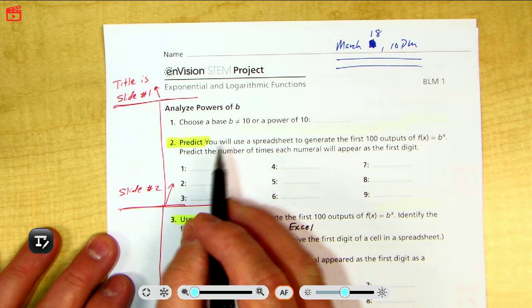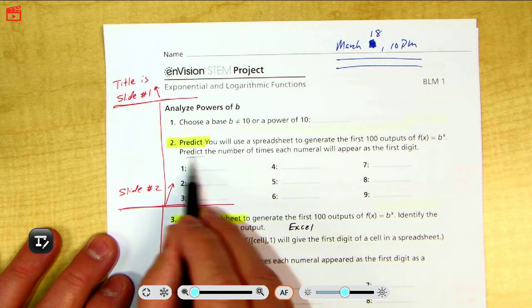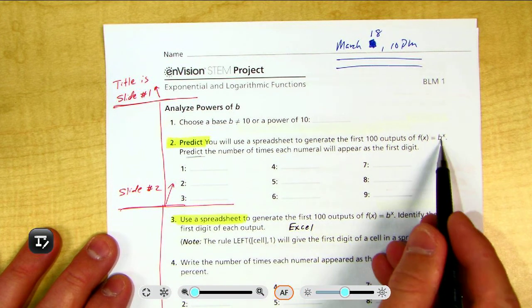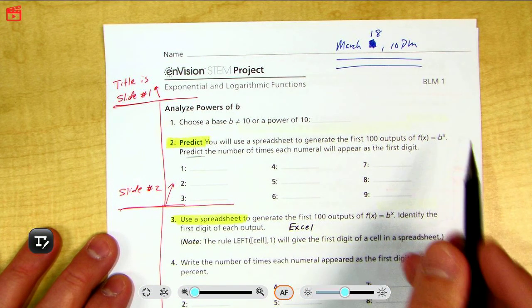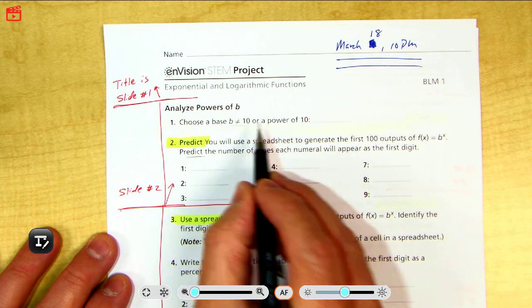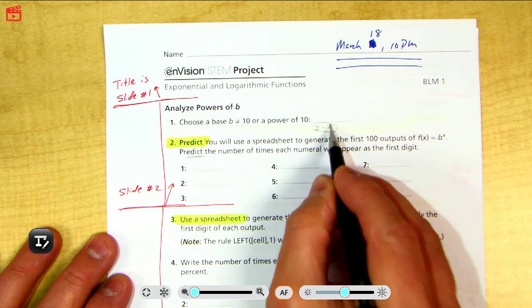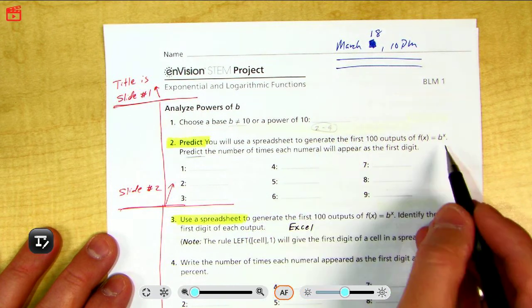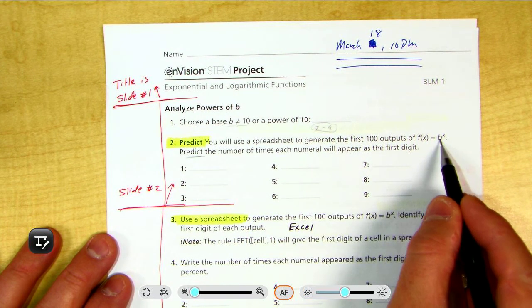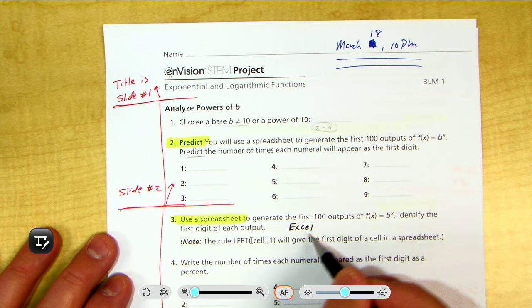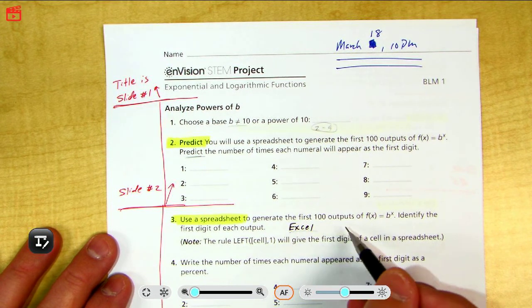For number 1, when it says predict, you are actually going to think ahead from this function. You choose some number, make this number between 2 and 9. That's probably going to make the numbers manageable. You're going to choose that number to go here. Follow the other Excel instruction video I put on OneNote.